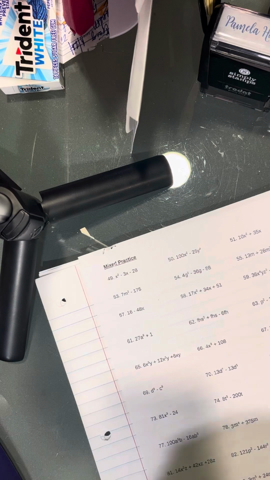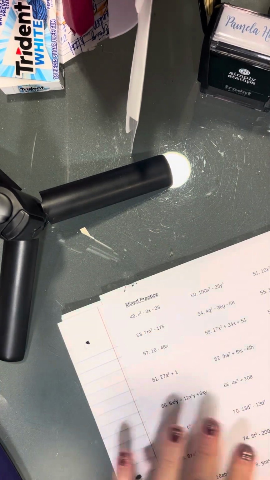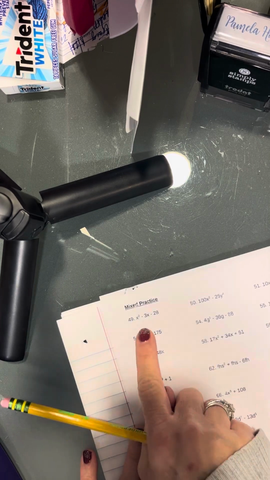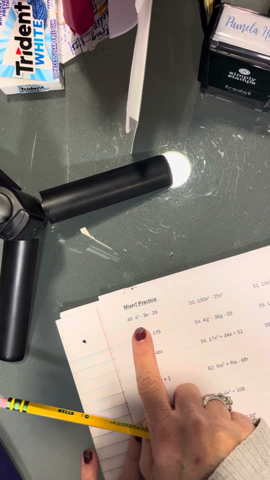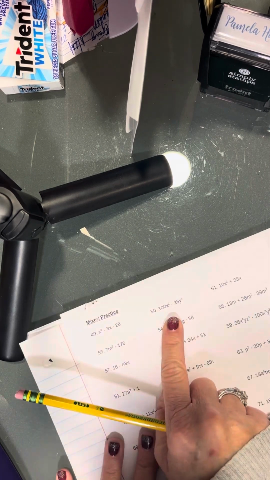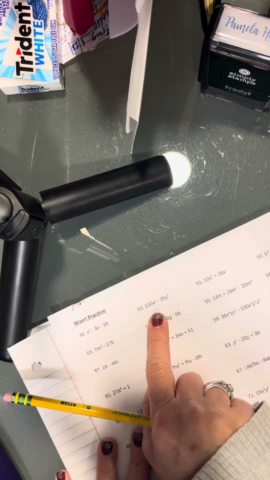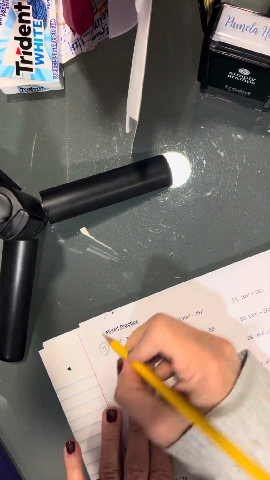Okay, so if you look at this one, number 49, you can see that is a trinomial. It's in the form of ax squared plus bx plus c. So I'm going to put a T there, so I know that's going to be a trinomial.